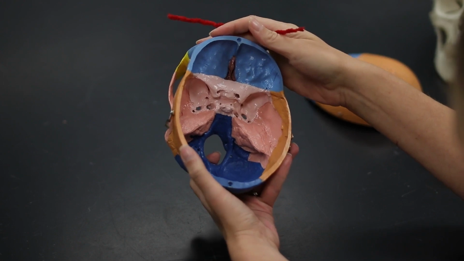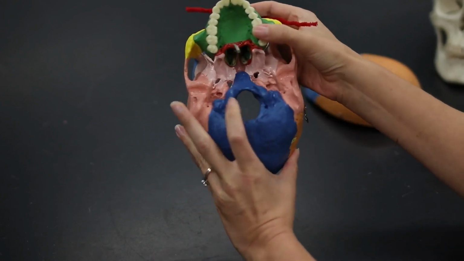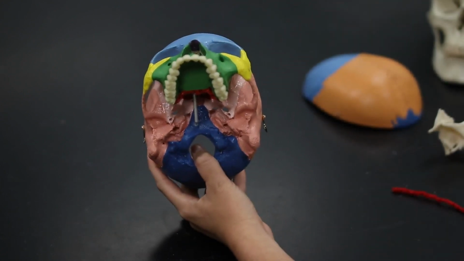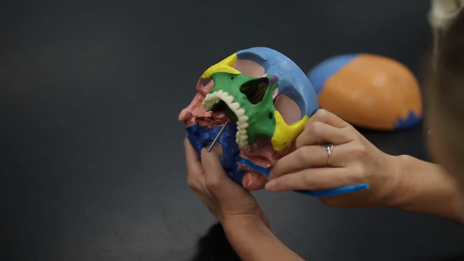Since we're talking about openings for blood vessels and nerves to pass through, let's swing back to the occipital bone that we talked about earlier. In the back of this one, and it's always hard to picture in a flat two-dimensional image, there are holes here between the temporal bone and the occipital bone.